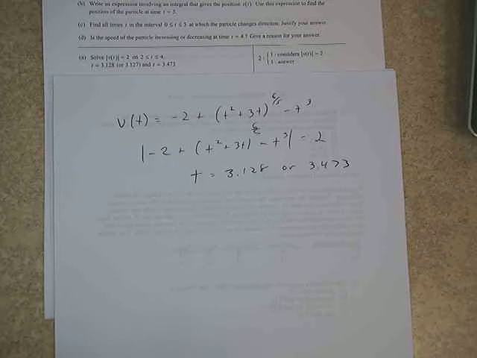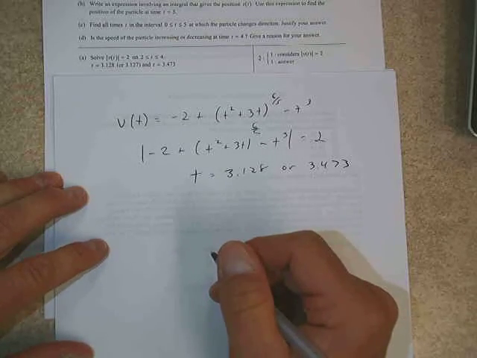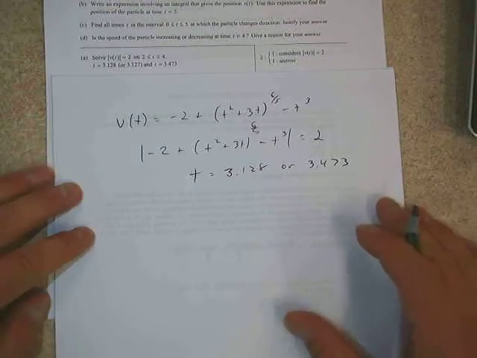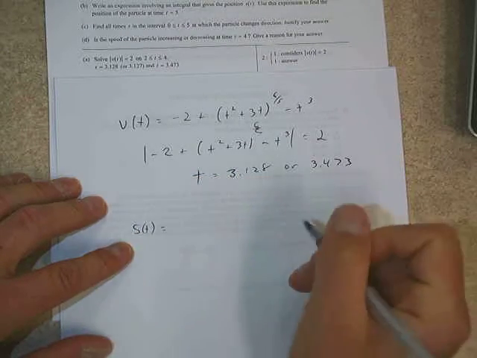So if you recognize that the velocity's absolute value is the speed, and you set that equal to 2, you got a point. And if you put that in your calculator and found the intersection points, you would have gotten the second point. So 2 points total.